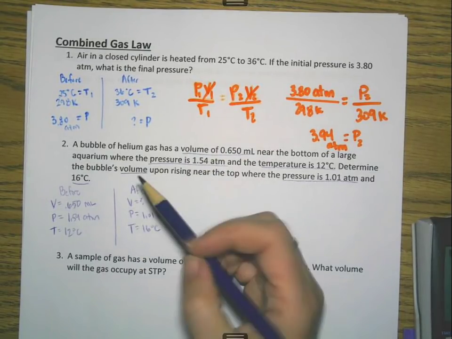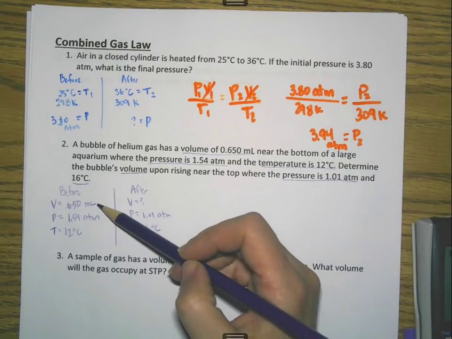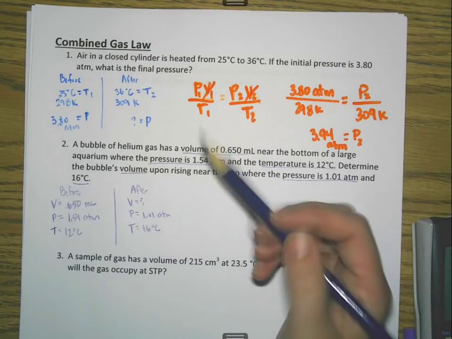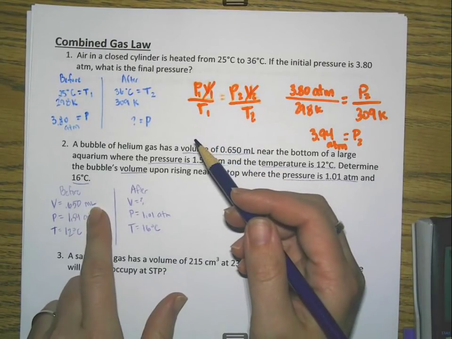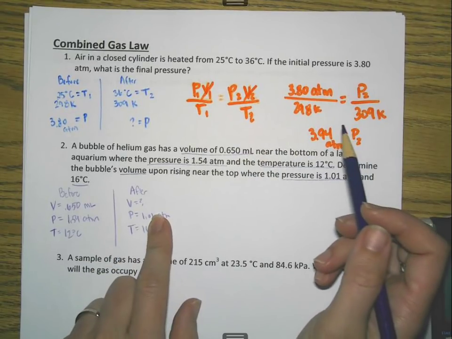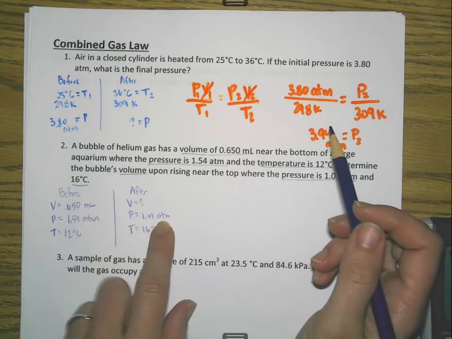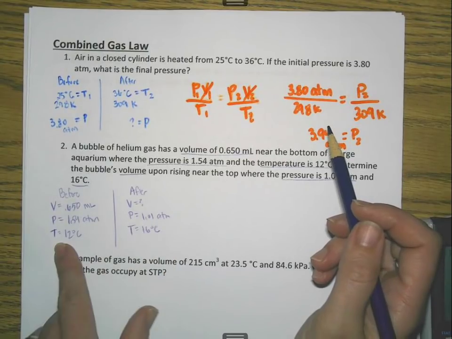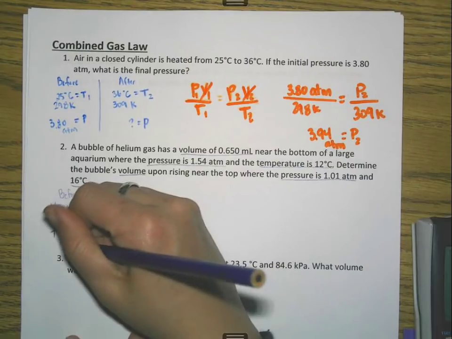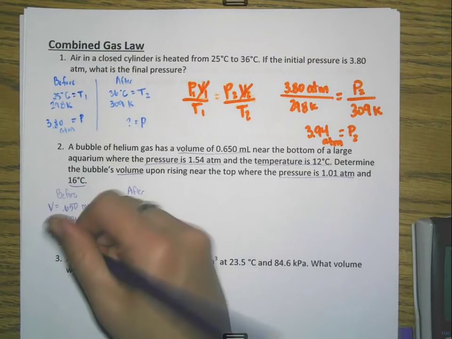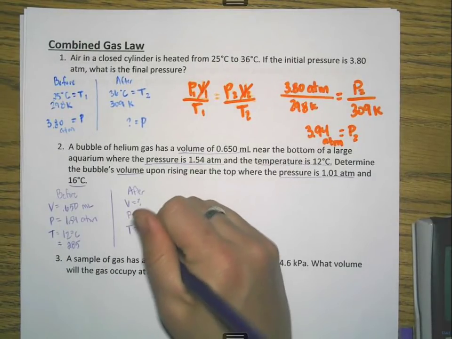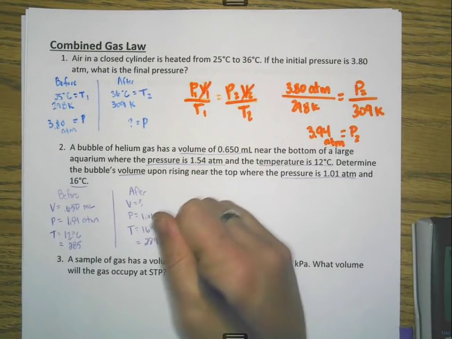Okay, so I told you earlier that with volume, you had to have liters in certain places. Here, I could choose to leave it this way. If I do, then I'm going to have a volume in milliliters, and that's perfectly fine. Those are both in atmospheres, and temperature always has to be in Kelvin. So in order to convert, I add 273, so that becomes 285, and this one will be 289 Kelvin.